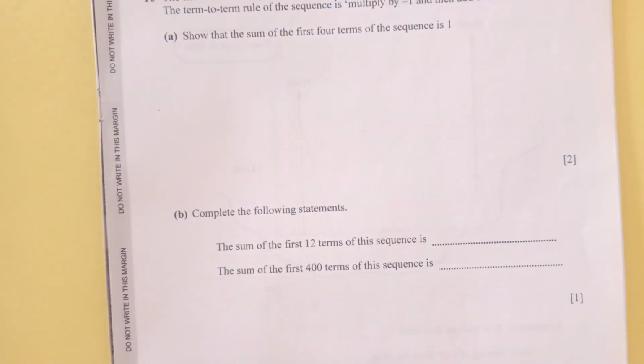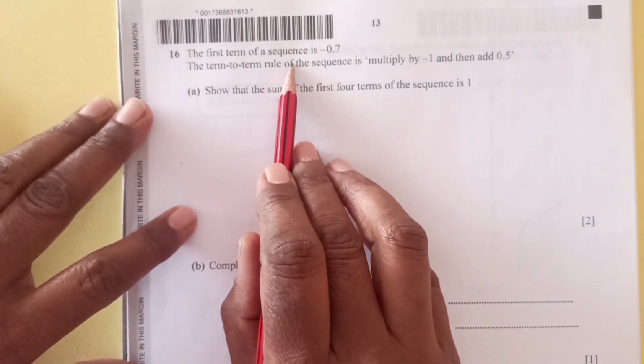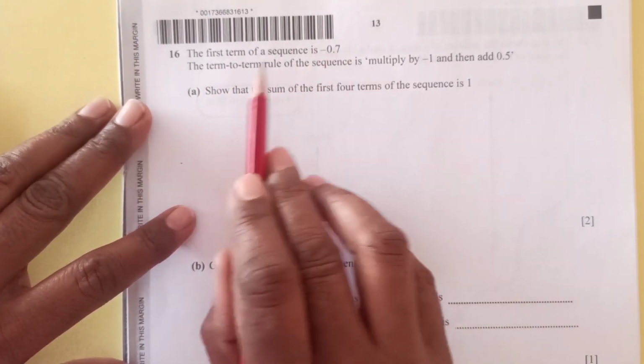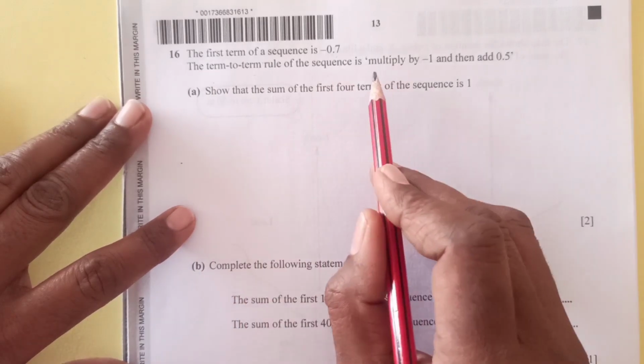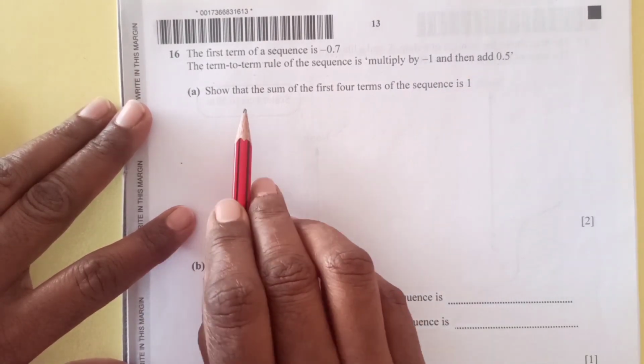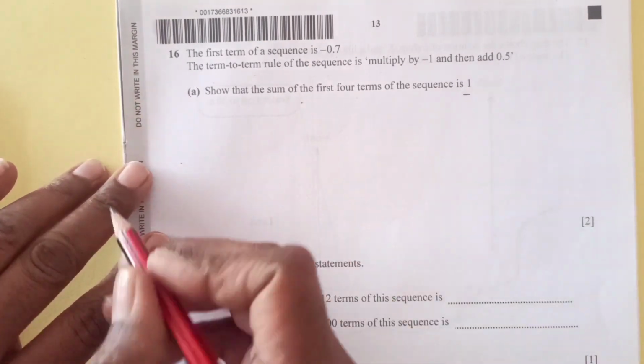Now let's see the next question. Number 16. The first term of the sequence is negative 0.7. The term to term rule is multiply by negative 1 and then add 0.5. Show that the sum of the first 4 terms of the sequence is 1.